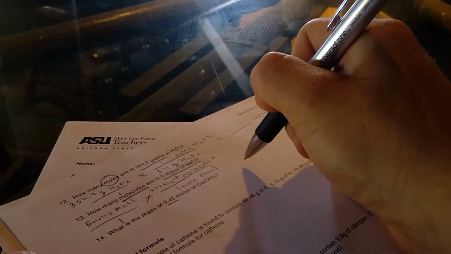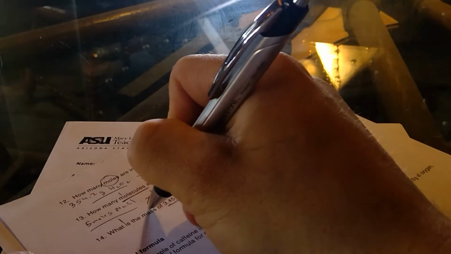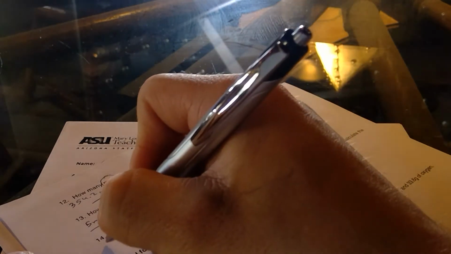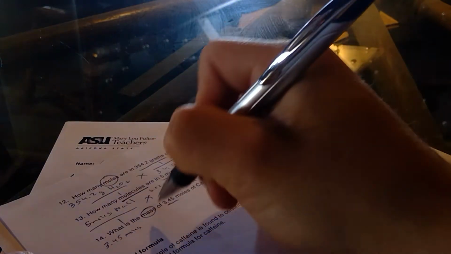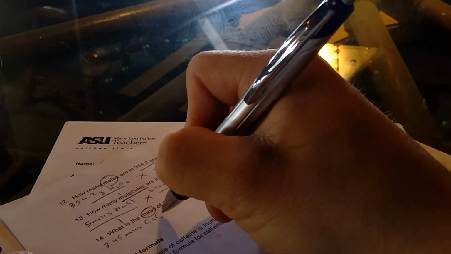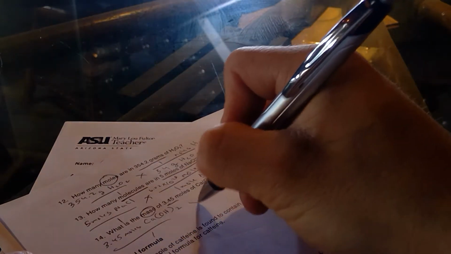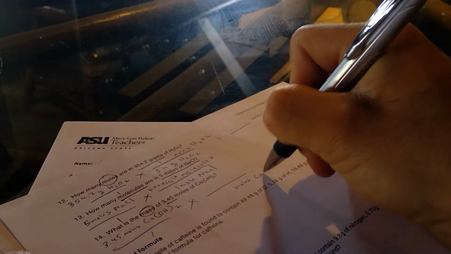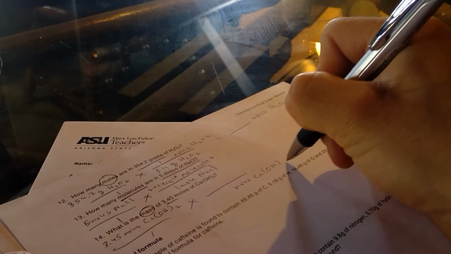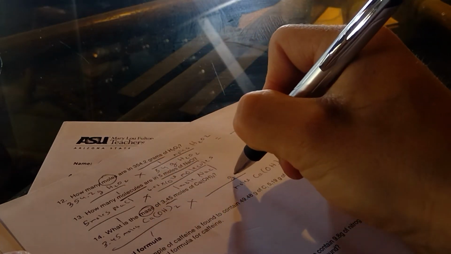Alright. What is the mass of 3.45 moles of CaOH2? So we're trying to get to mass, we have moles. So if I have 3.45 moles of Ca(OH)2 over 1, if I have moles of that, I need moles of this down below, Ca(OH)2. And then I'm trying to get to mass, which is in grams, right? Grams of Ca(OH)2.